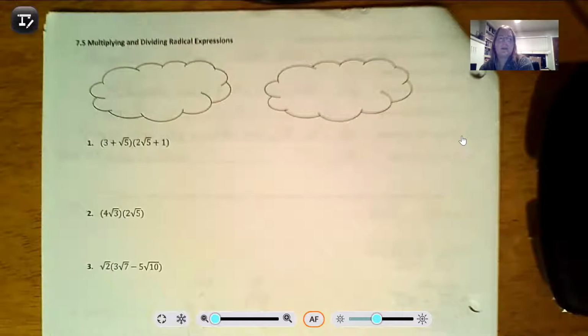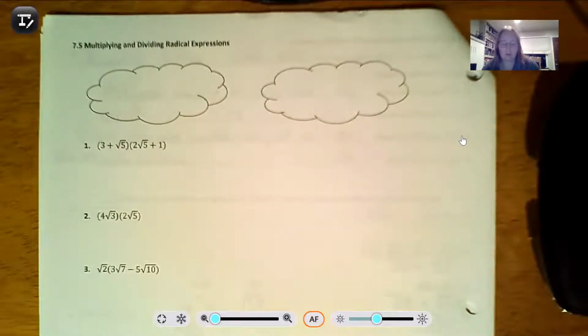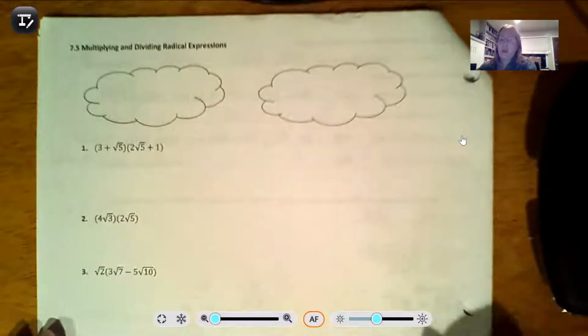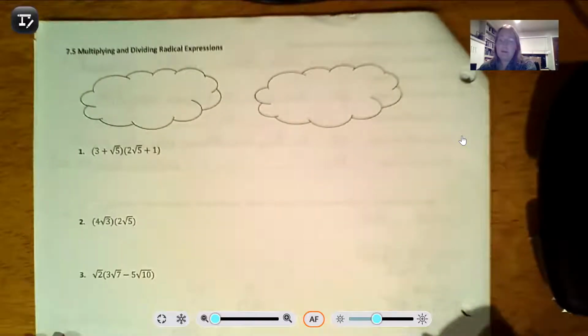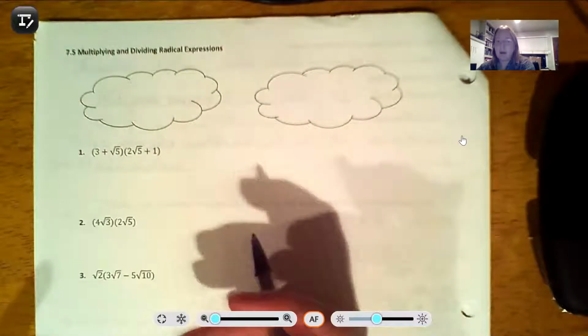All right, so we're going to talk about 7.5, multiplying and dividing radical expressions. So it's very similar to multiplying polynomial expressions where you distribute. The only thing that happens is that sometimes you can simplify more than you would otherwise because you might have a square root times a square root and you can simplify that product.